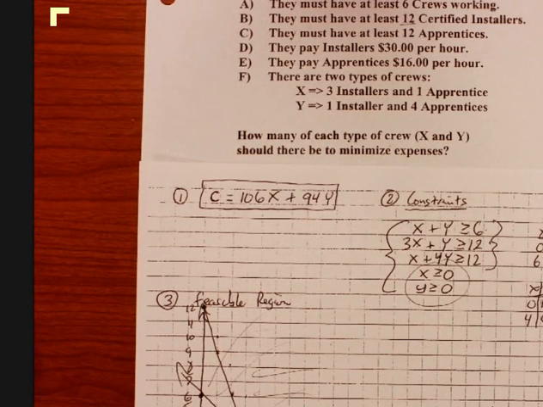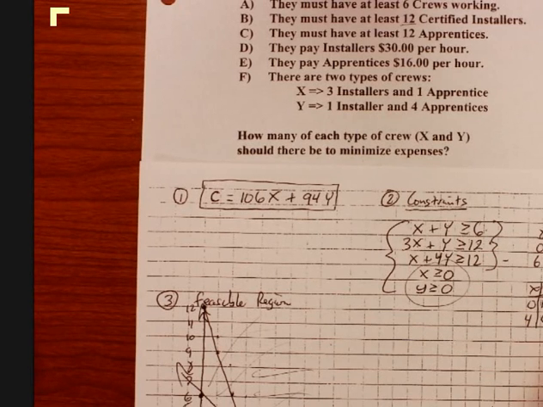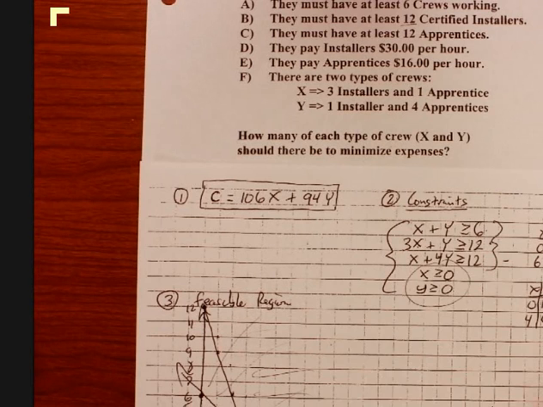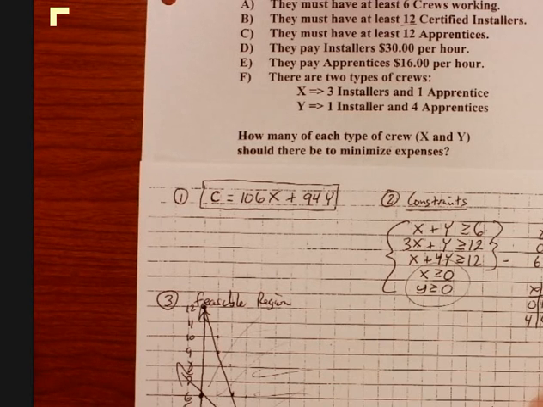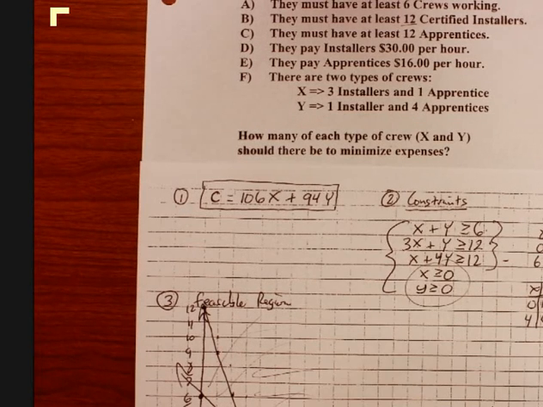And then if I graph my third constraint, I'm going to again make a table of values and plug in zeros. So if I let x be 0, then 4 times y is 12, so y is 3. And if I let y be 0, then x has to be 12. So there's a point at 12, 0, and a point at 0, 3. And if I were to graph these points, then I'm going to have a line right here.